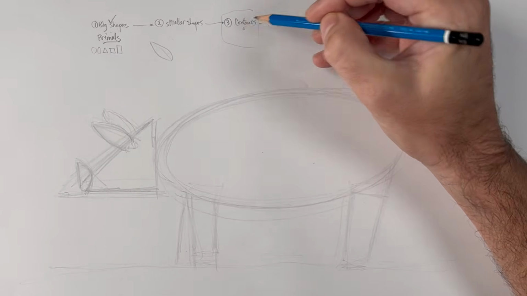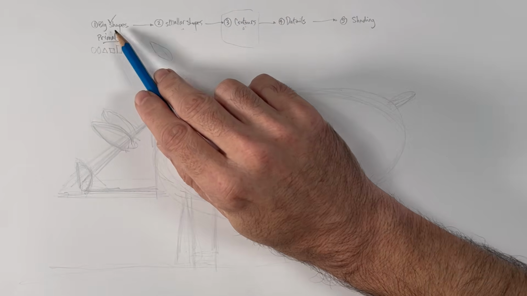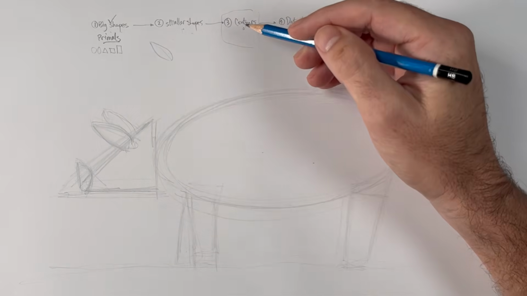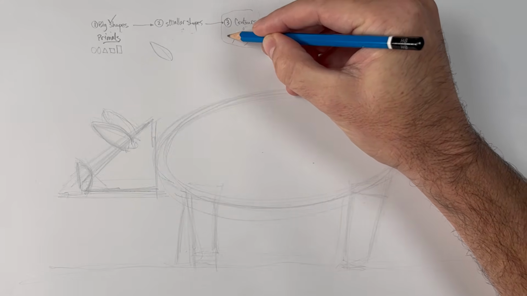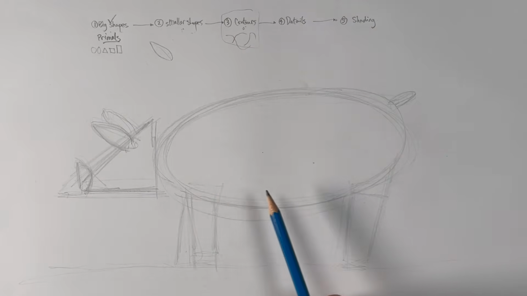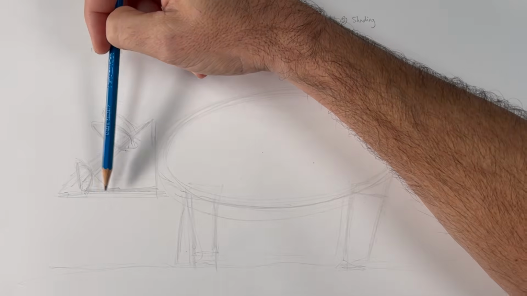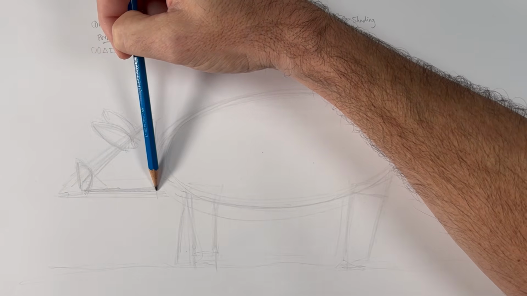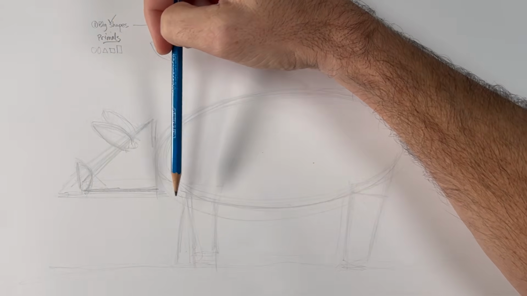And the purpose of the contour lines are to connect the smaller and the bigger shapes together and the smaller shapes to each other. This is really where we start defining our animal. So let's start, maybe we'll start here. Okay, the bottom of the head here shouldn't exactly be a straight line.